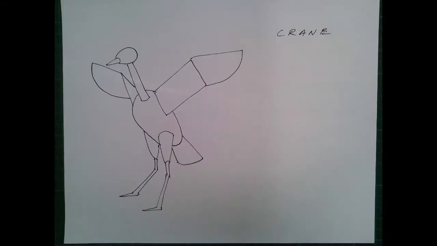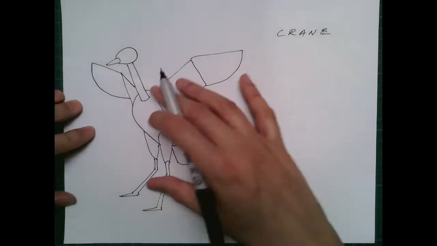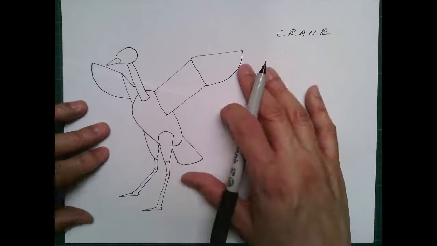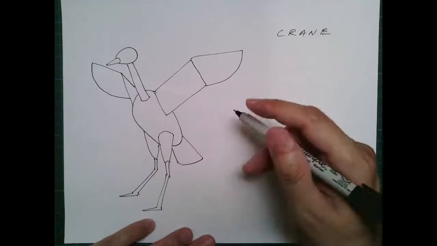So what I want to do today is the classical phoenix from Chinese culture. And so for me, I find that the form and the shape of the common crane is well suited for my purposes of creating a phoenix.